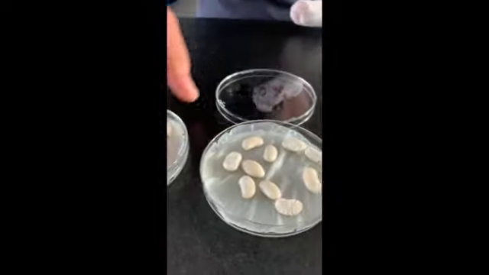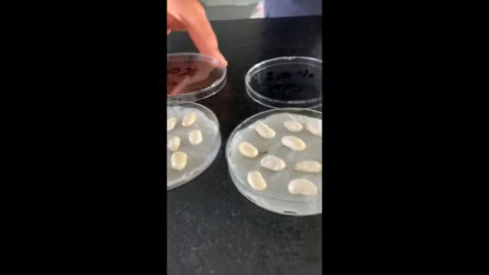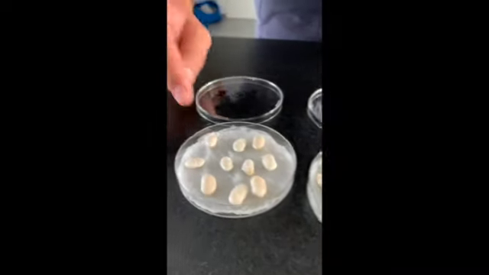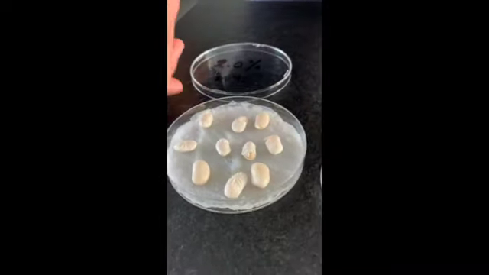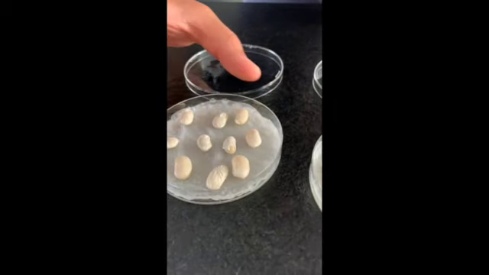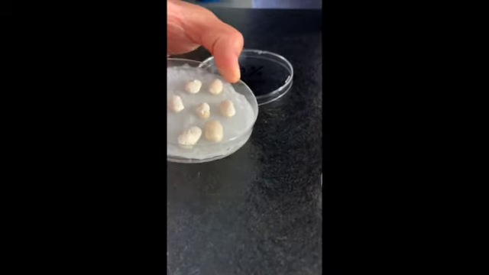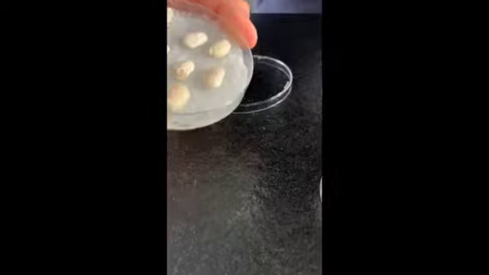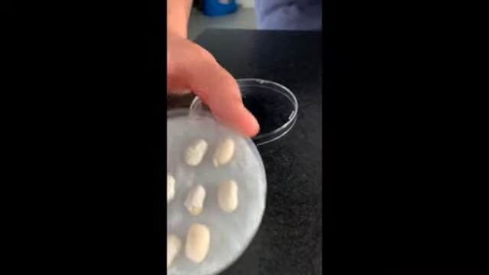And the same happens as we continue on to the 2% saline solution here. The only difference in the 2% is that now we have, actually, a lot more crystal formations from the salt.